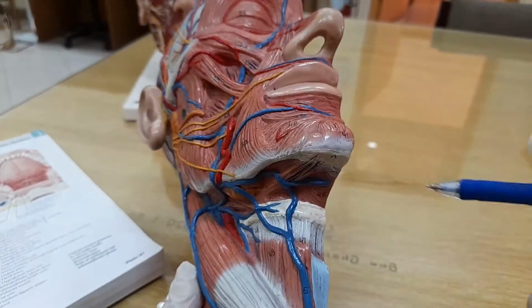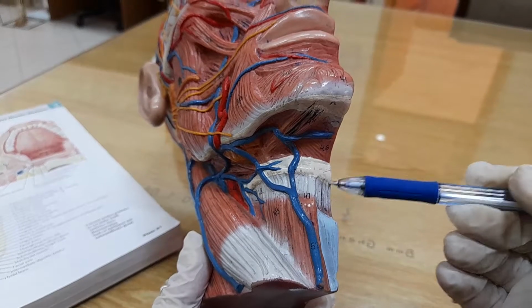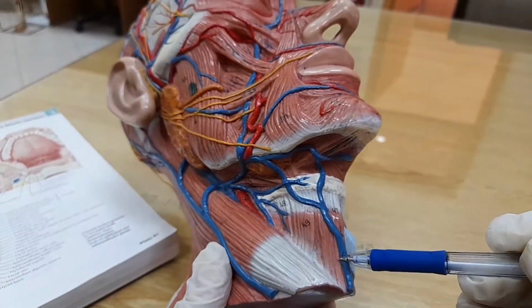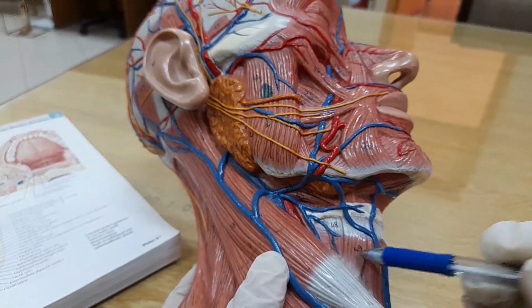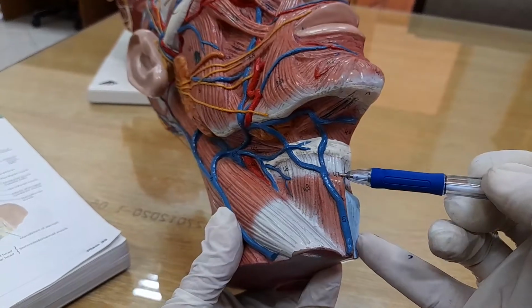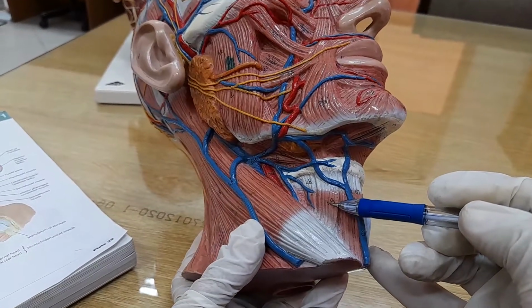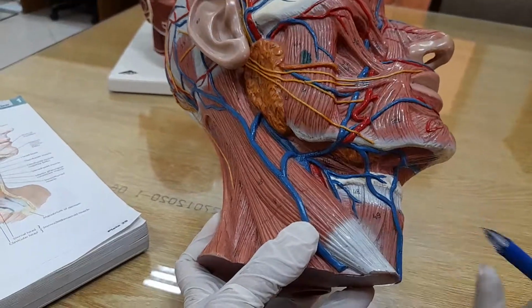Anterior to the hyoid and thyroid, this is the thyroid cartilage, this is the hyoid bone, between them is the thyrohyoid membrane. This is the stylohyoid muscle. This is the sternohyoid muscle. This is the omohyoid, its superior belly, and this is the thyrohyoid muscle.